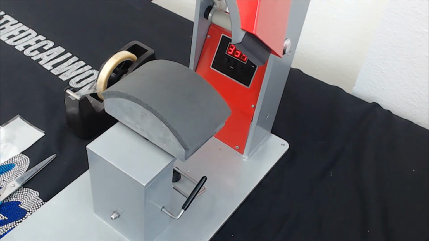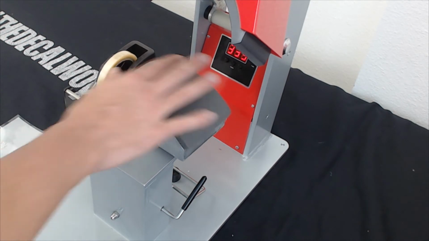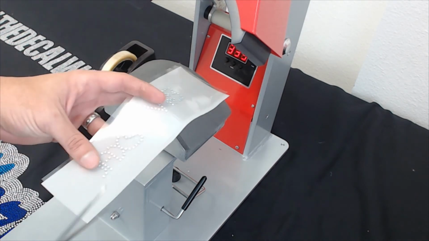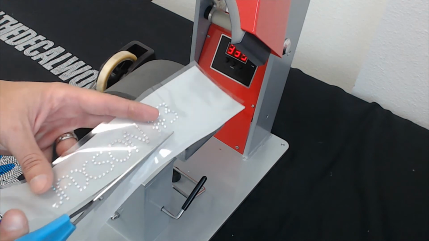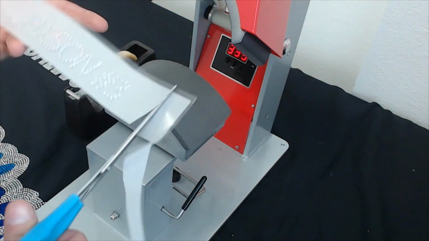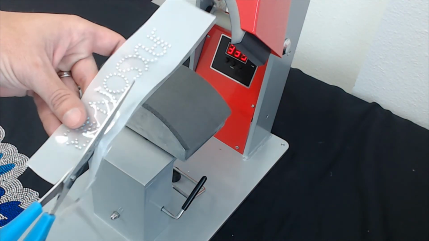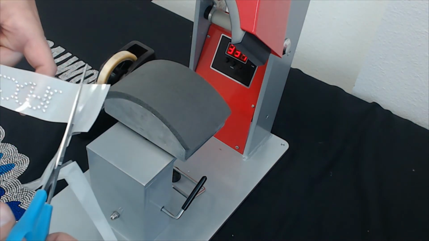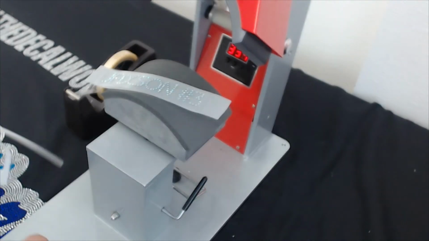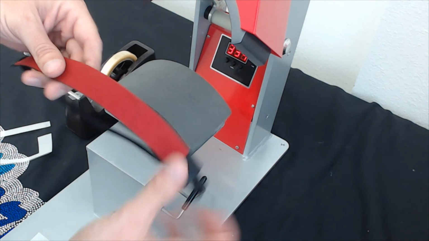Okay, so we're over here at the heat press now, and what we want to do is go ahead and grab our transfer here, and I'm going to trim it up a little bit. This is just going to make it a little bit easier to work with once we're pressing it onto the headband. So just to make it a little bit thinner, a little bit easier to work with once we're actually ready to press it.